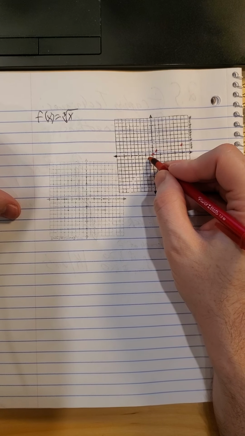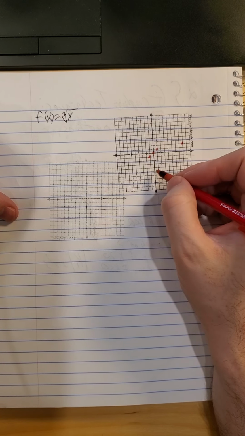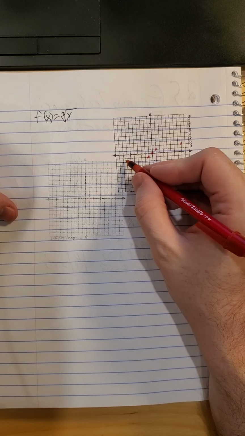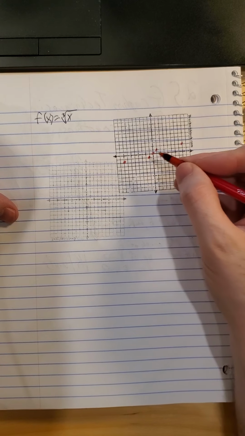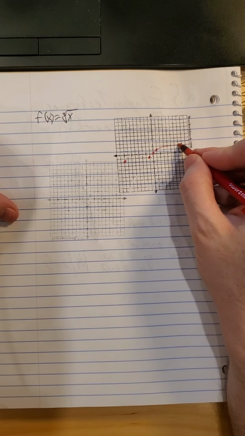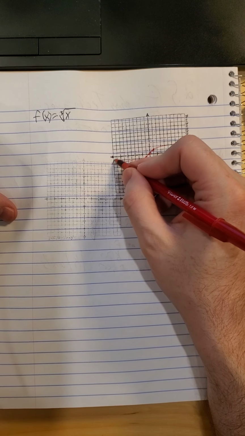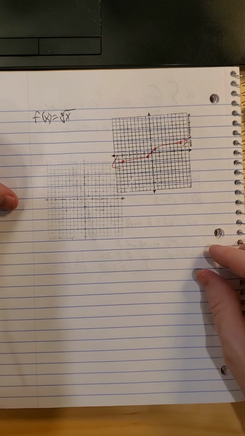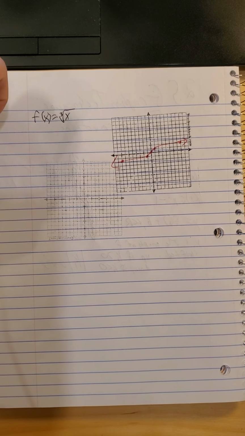Cube root of -1 is asking what can you multiply 3 copies of to reach -1, and sure enough, -1 is your solution to that. And cube root of -8 is -2. So we have the same basic shape, only along the x-axis instead of along the y-axis.